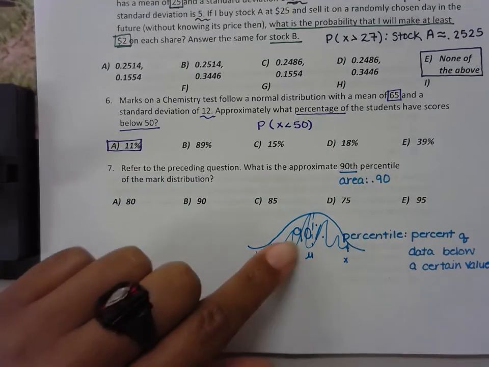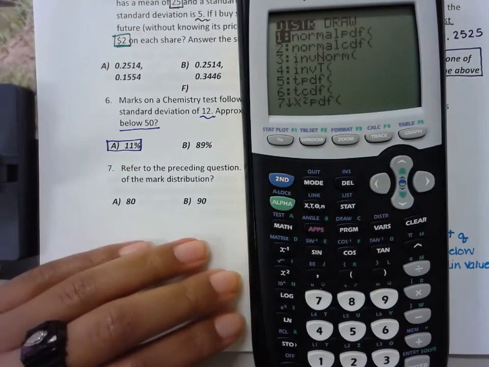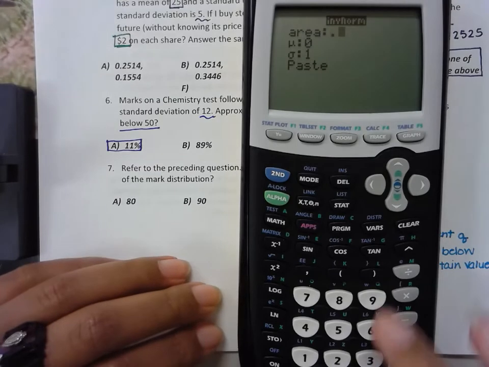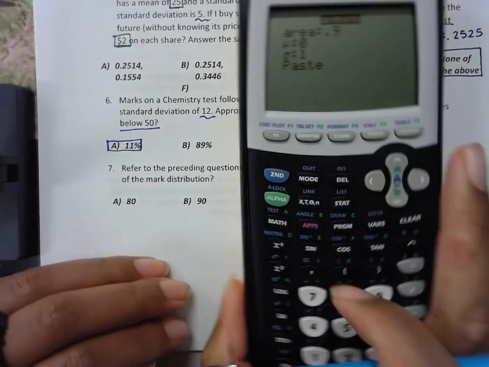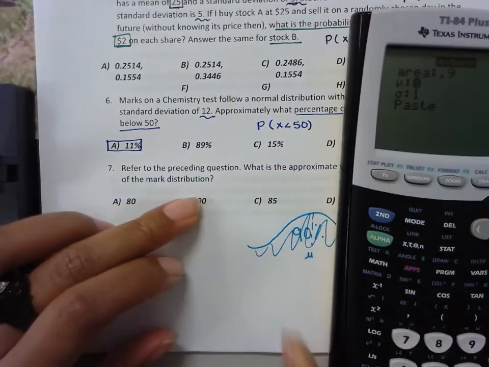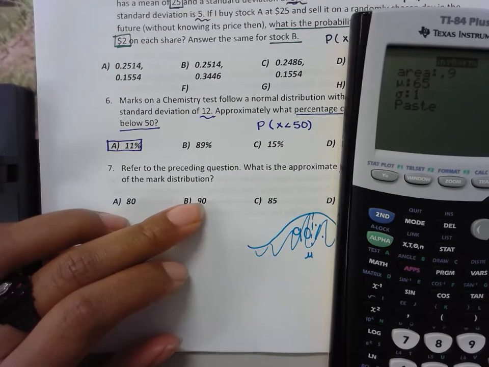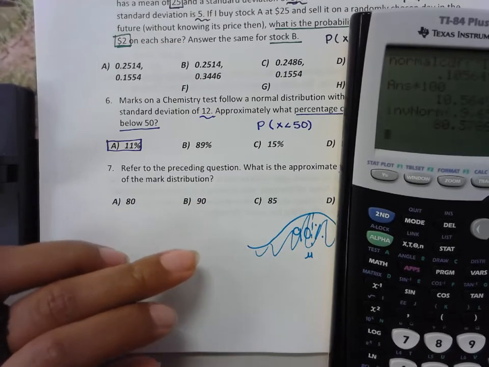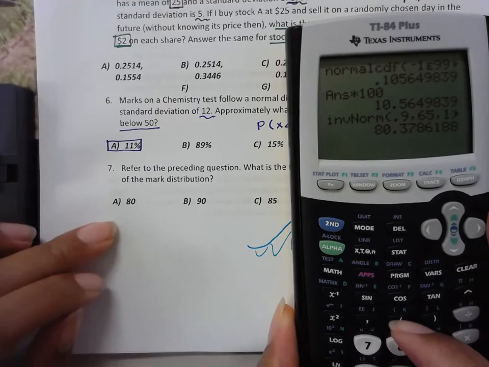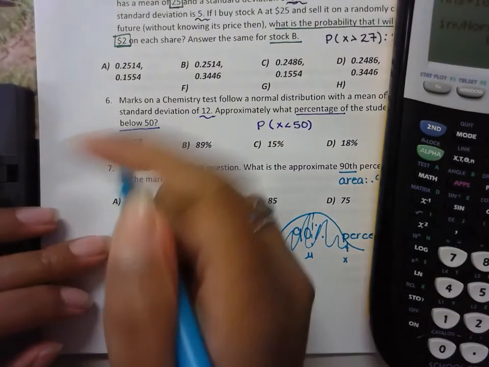And because I have my area, I can go to inverse norm. Once again, my area is 0.9. I need the x value, so I'm going to use my mean of 65, standard deviation of 12. Round to the nearest whole number, this becomes 80, which is A.